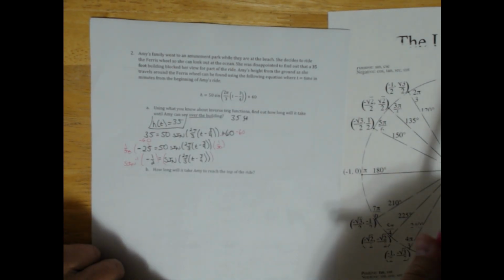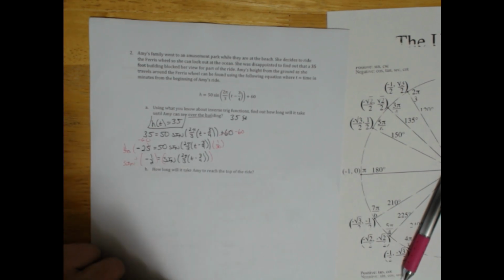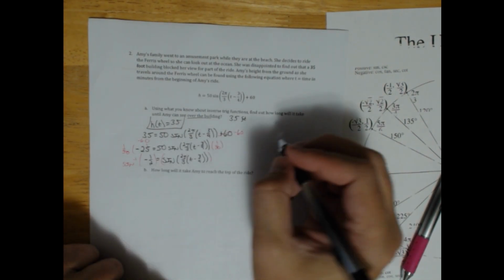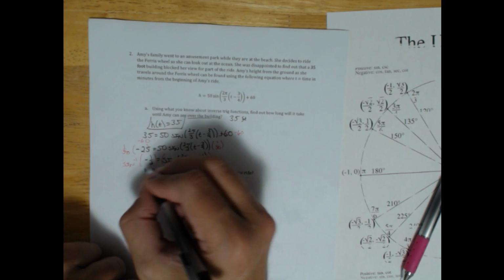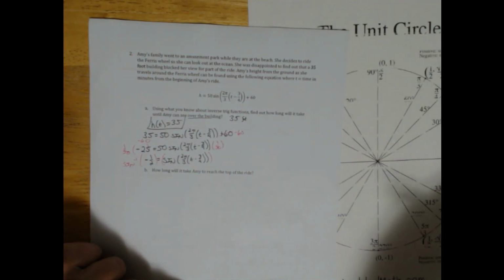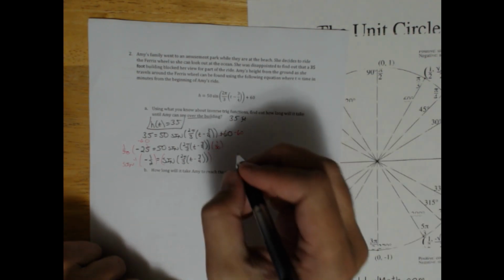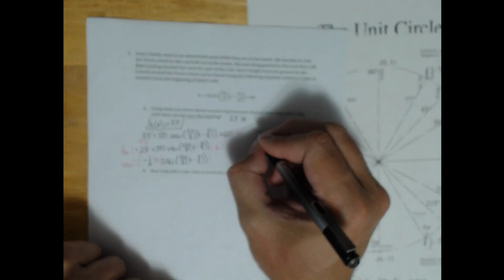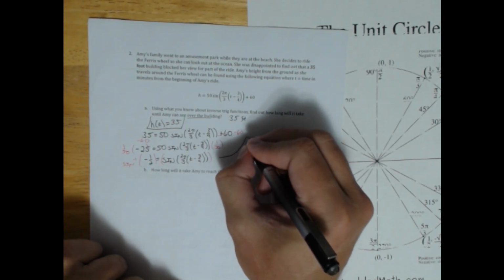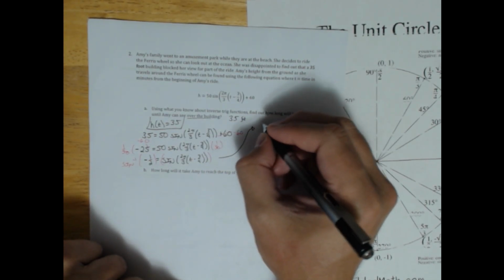So we take the inverse trig function here. So inverse sine of negative 1/2. So 1/2 is pi over 6, so negative 1/2 should be negative pi over 6. So let's move on up and over here.